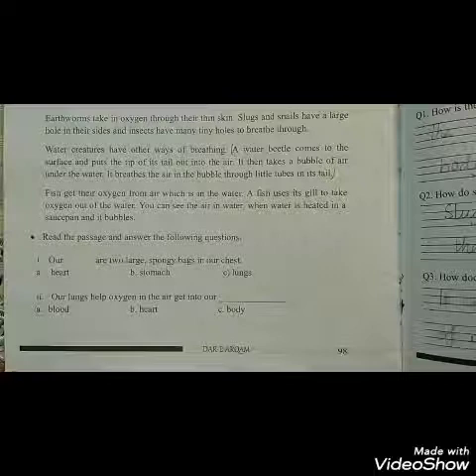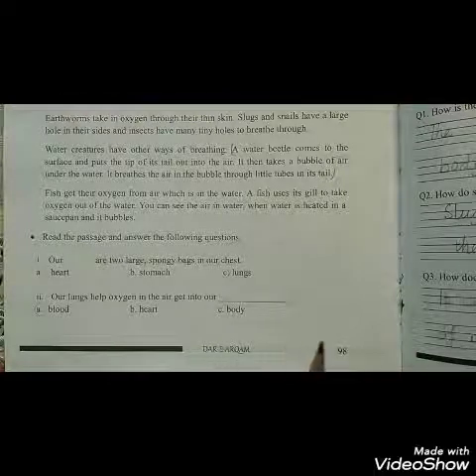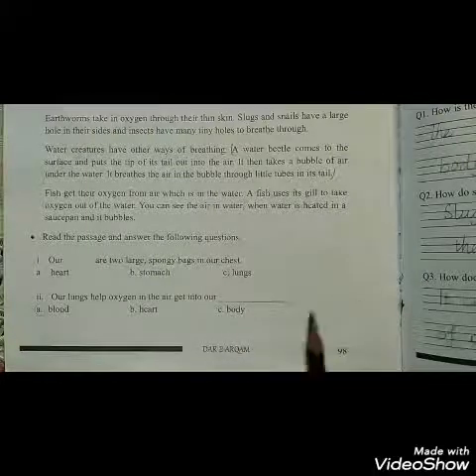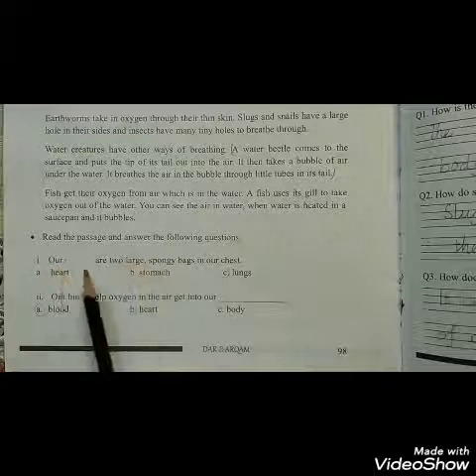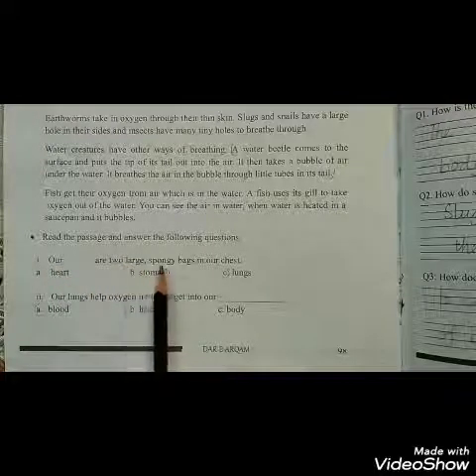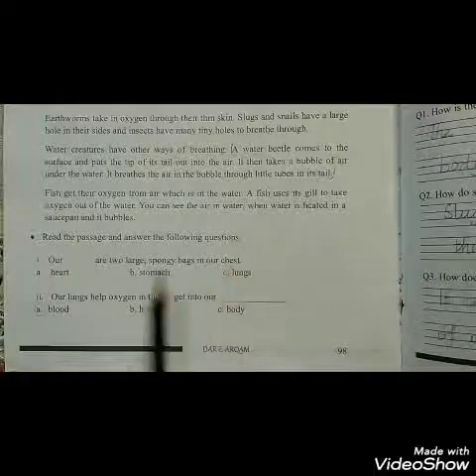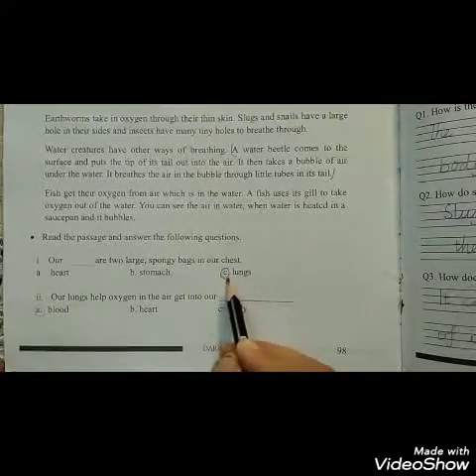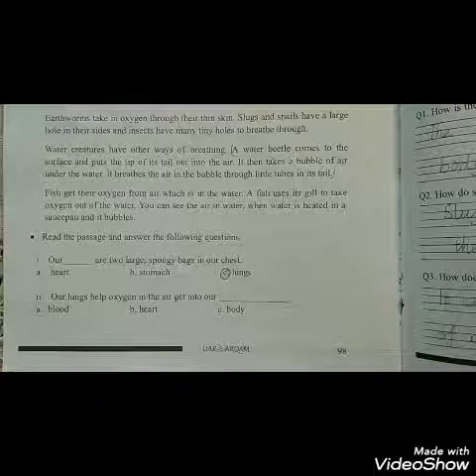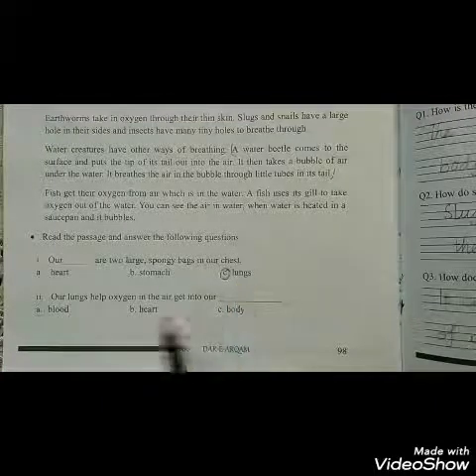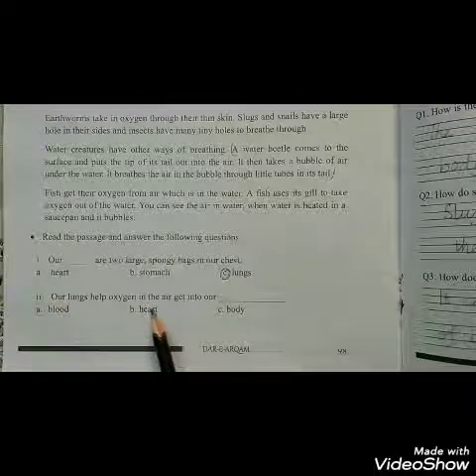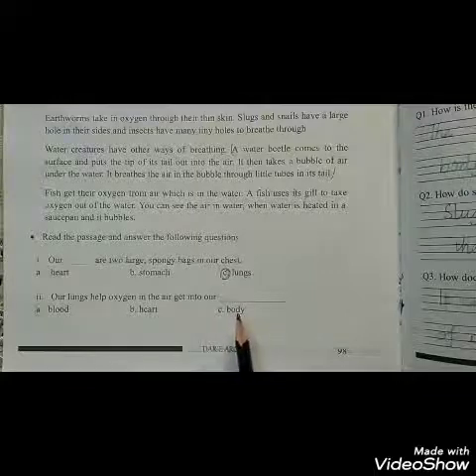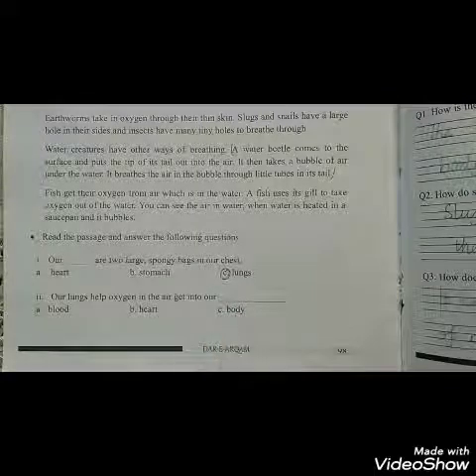After reading the passage, what you have to do is answer some MCQs. You have to choose the best option according to what you have read. Our lungs are two large spongy bags in our chest: heart, stomach or lungs. Our lungs are two large spongy bags in our chest, so you will circle the right option. Our lungs help oxygen in the air get into our blood, heart, body. Our lungs help oxygen in the air to get into our blood.